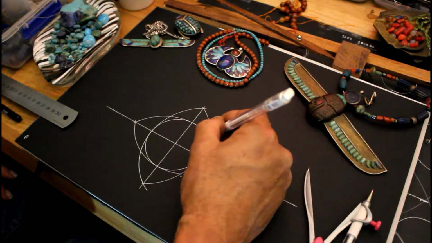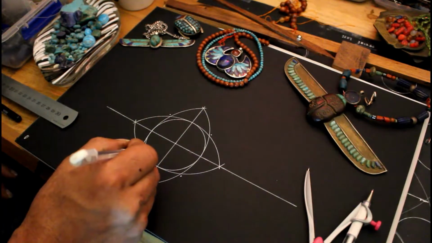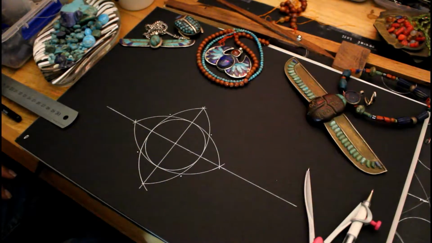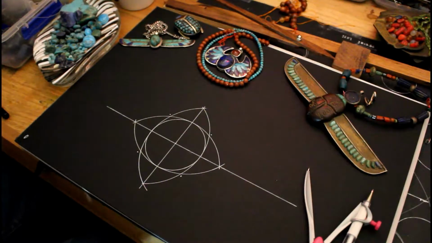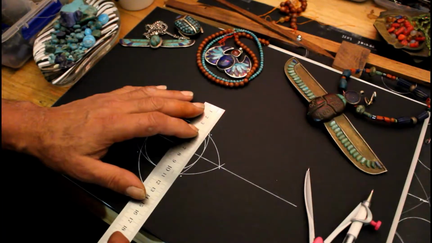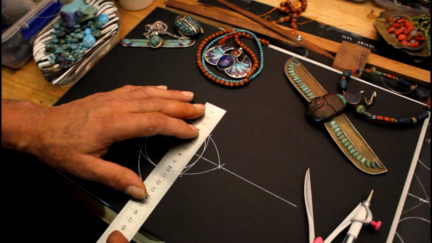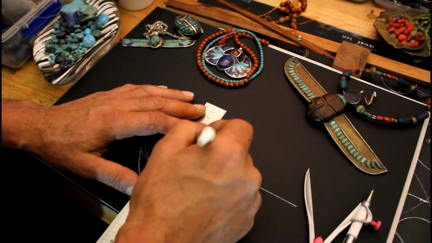There's one there, one here, one there, and one here. So alright, now what we want to do is just connect those four points up with your straight edge. So try and do this as neatly as you can, if you're going to be doing this.